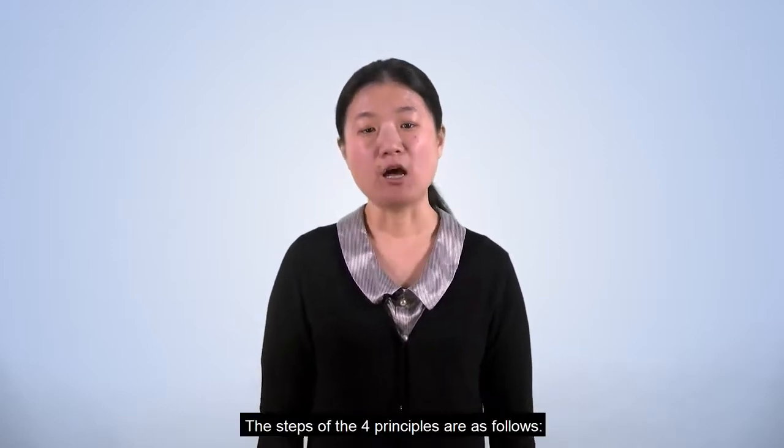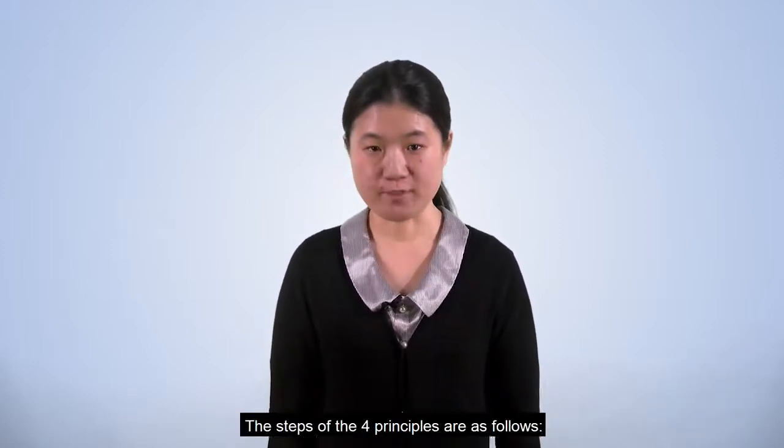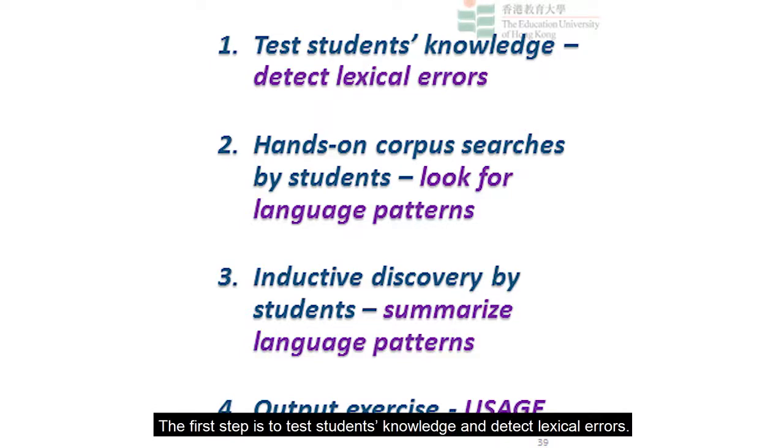The steps of the 4 principles are as follows. The first step is to test students' knowledge and detect lexical errors. The second principle is to provide students with hands-on corpus searches and help them look for language patterns. The third step is to encourage inductive discovery by students and ask them to summarize language patterns. And finally, the teacher will provide output exercises for students.